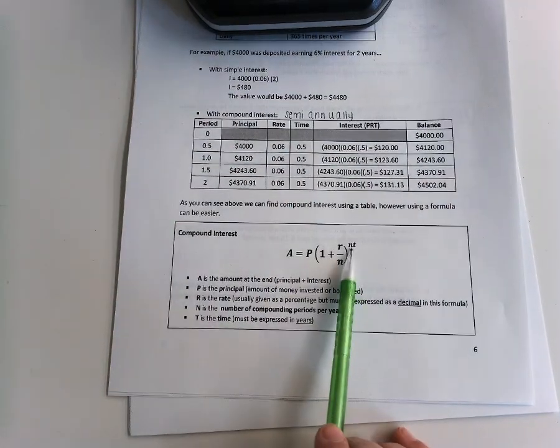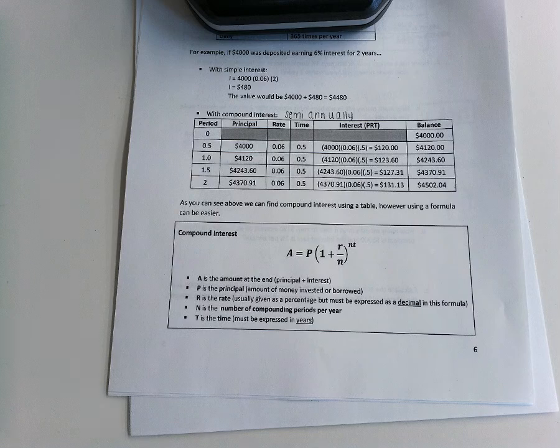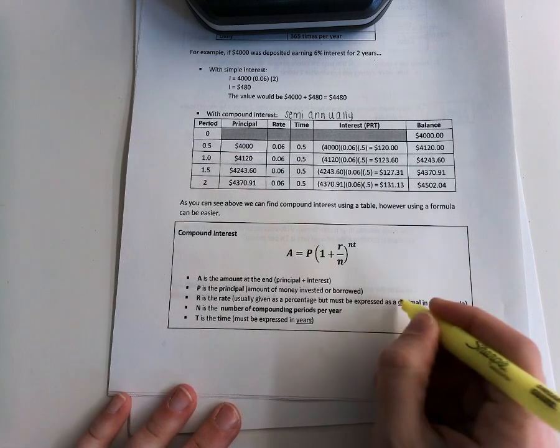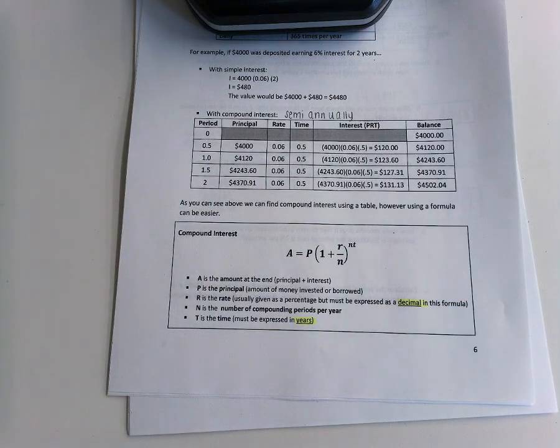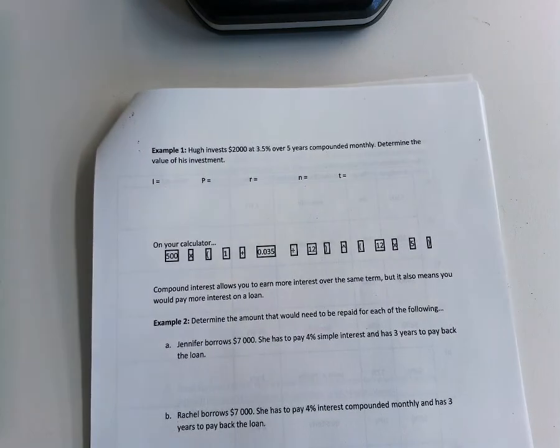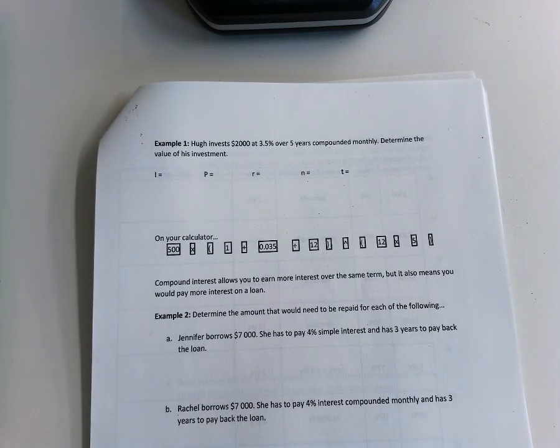Over n, and then to the power of n, the number of compounding periods per year, times the time. A couple things to remember: your rate should always be a decimal, and your time should always be in years. So let's try one. Hugh invests $2,000 at 3.5% over 5 years compounded monthly. Determine the value of his investment.